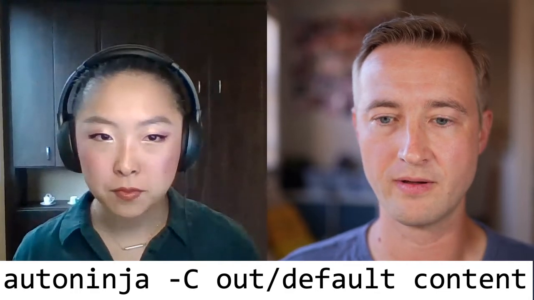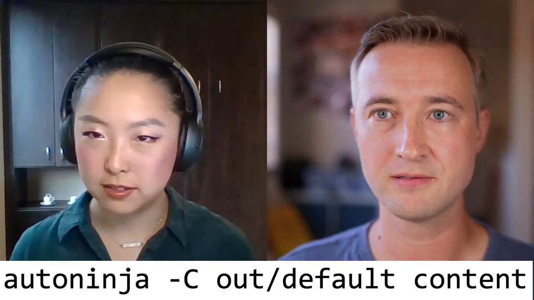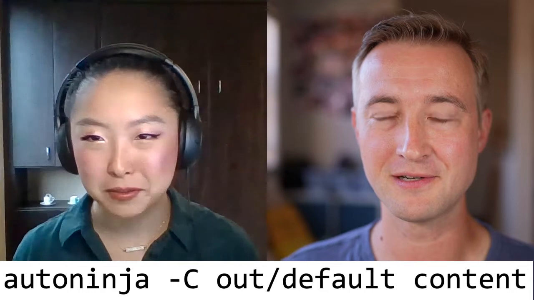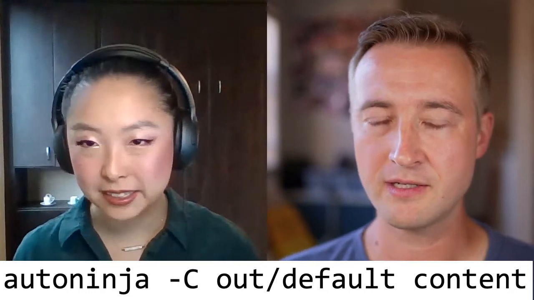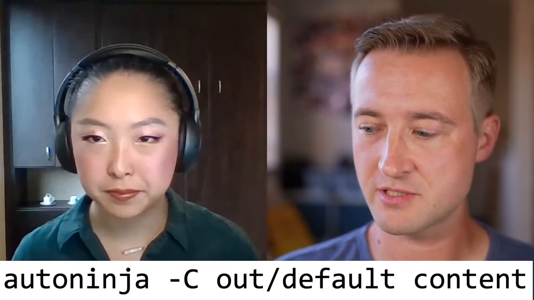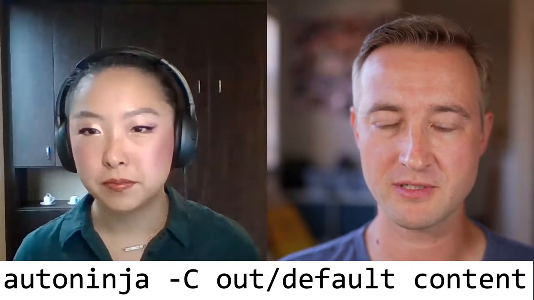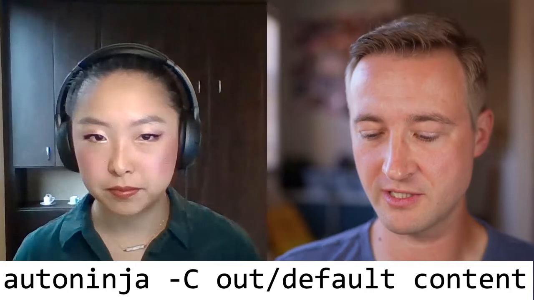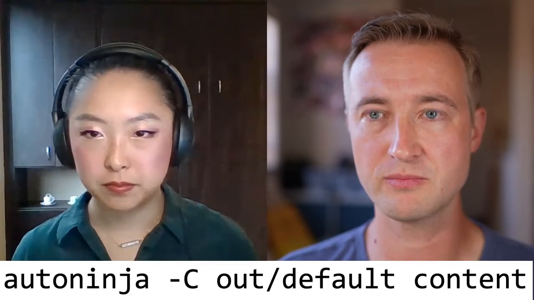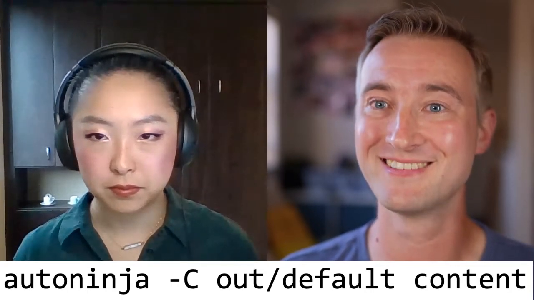So Auto Ninja seems like it's based on Ninja. What is the auto they're doing for us? Yeah, so Auto Ninja is also one of the things that's just in depot tools. It used to be a very thin wrapper around Ninja. Now it's maybe a little thicker, but it's optional. You don't have to use Auto Ninja if you don't want to.